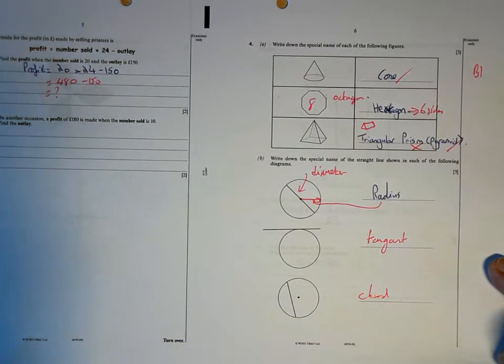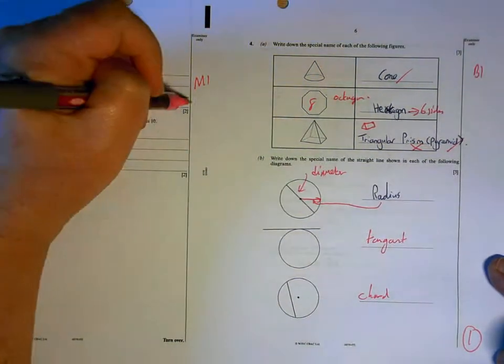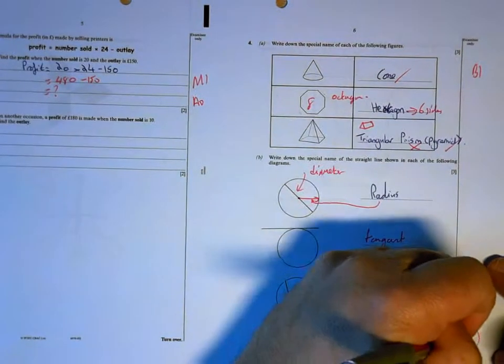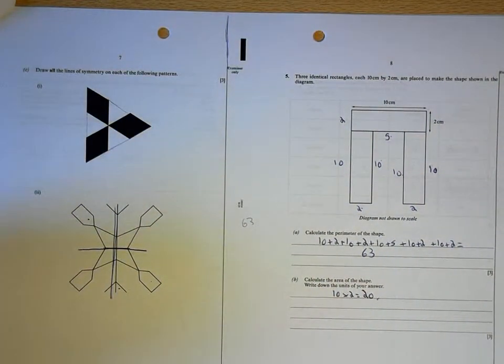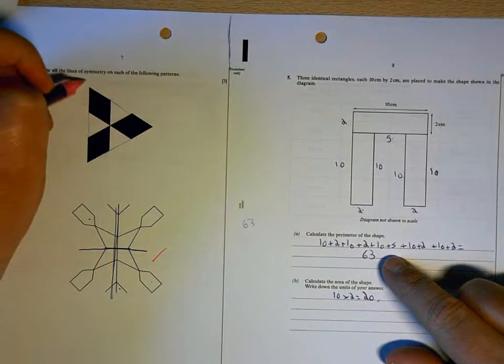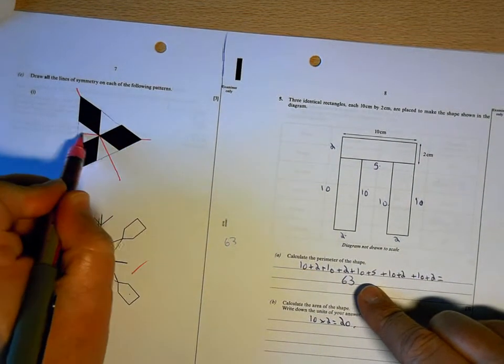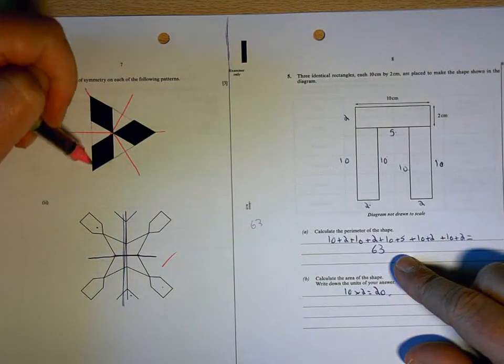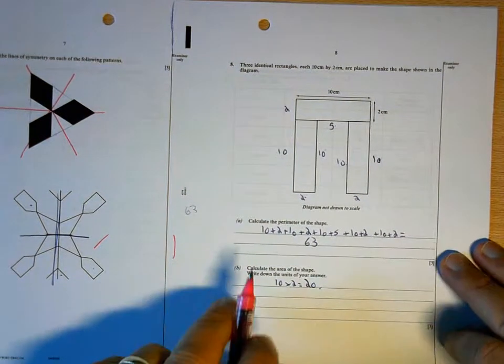So none of those right, so only one on that page. No, one there for your method, but you didn't work it out, so 2 marks on that page. That one's right. This one, you've got a line of symmetry going through each of the diamonds like that. So 1 mark for that.